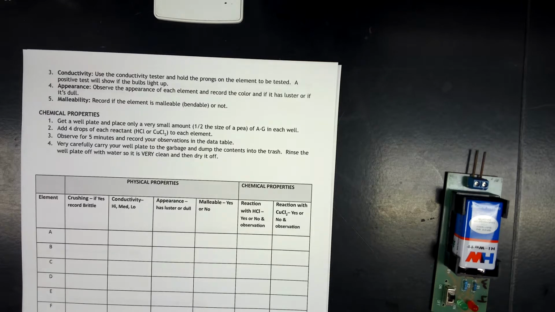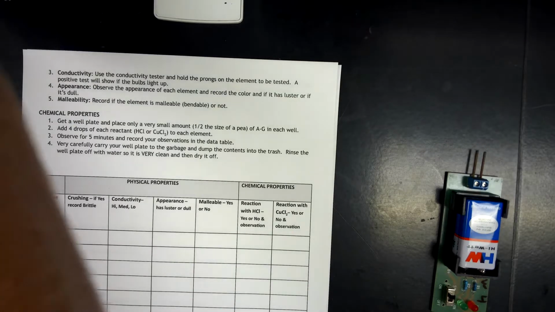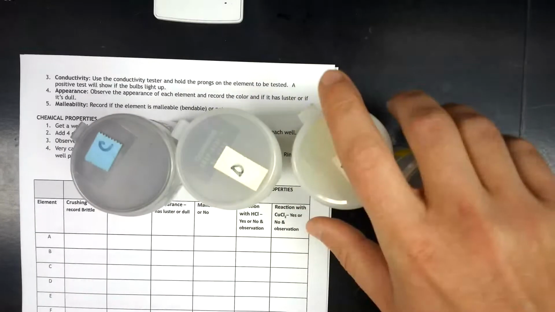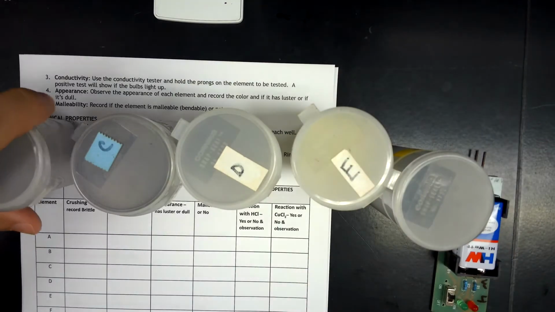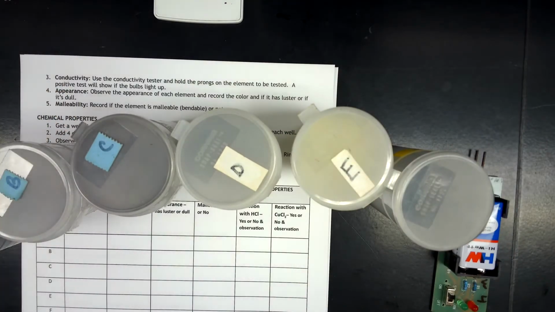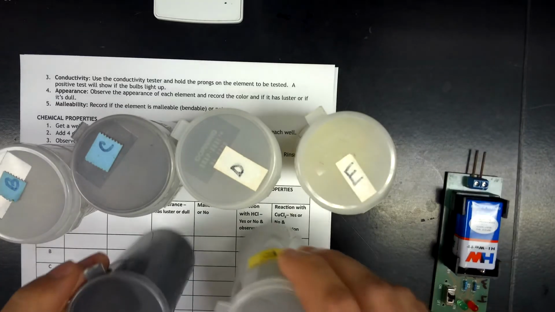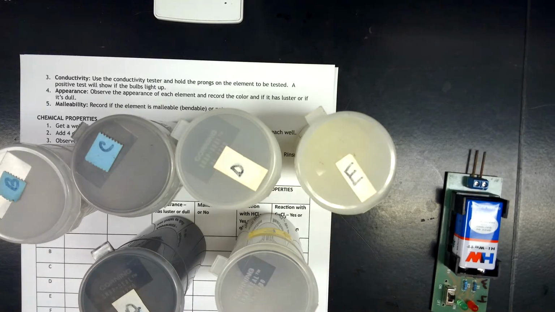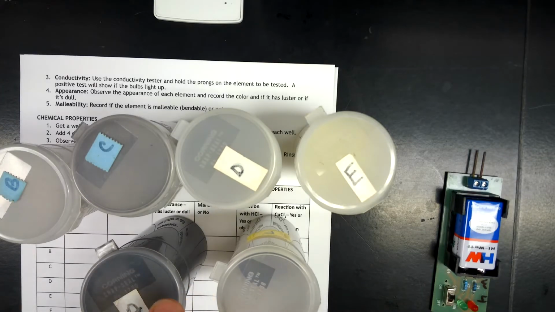And we're back again with our Metals Lab Part 2. In this part, we are going to be given 6 unknown elements. In the first part, they are known. This time they are unknown. And we are going to use those trends that we found from Section 1 in order to classify these as metal, nonmetal, or metalloid. So that's what our real purpose is today.